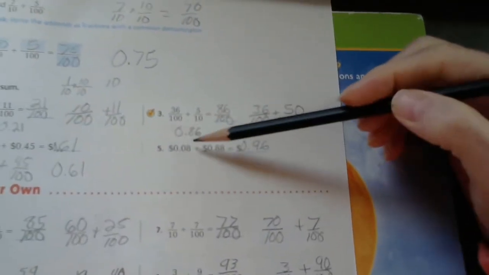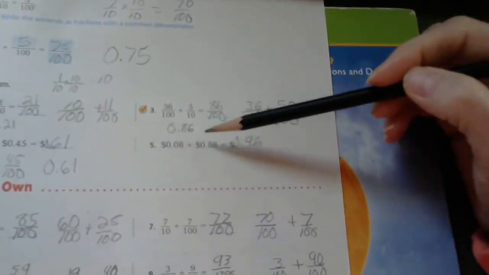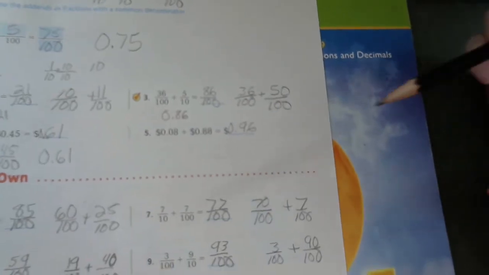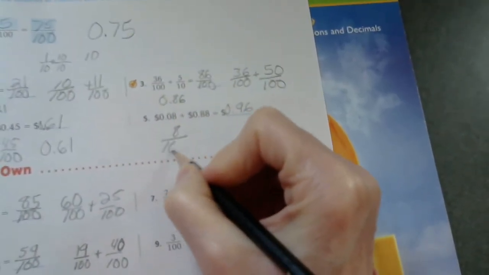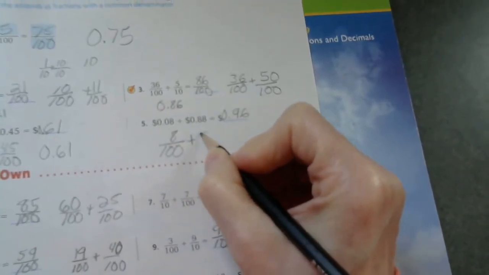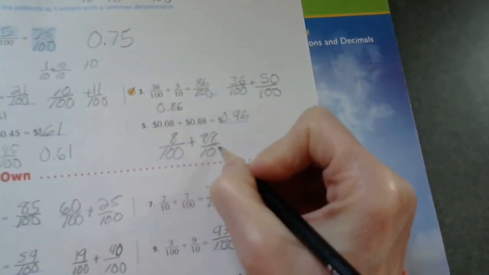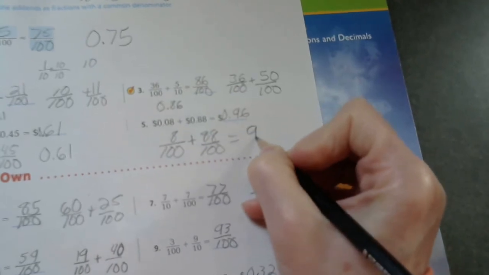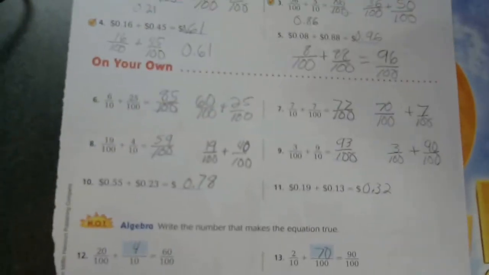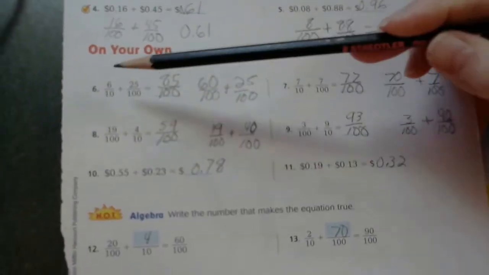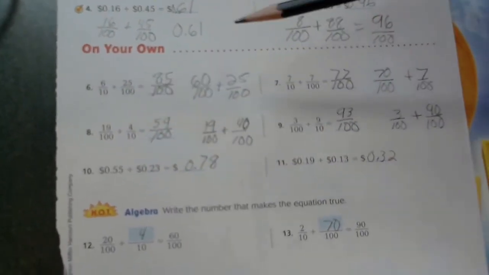Number 5 says 8 cents plus 88 cents equals 96 cents, or 8 hundredths plus 88 hundredths equals 96 hundredths, or 96 cents.